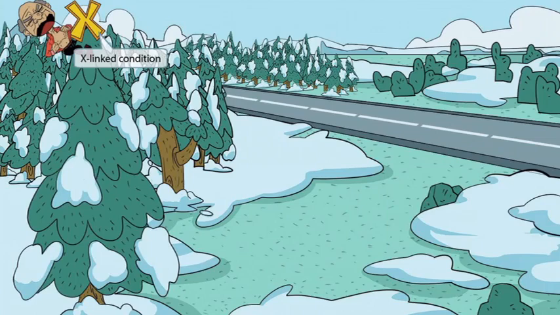Now, Grandpa's goal was to place this Christmas X on the top of the tree, as goes the tradition of his family. Although, normally the Christmas tree is in their house when they add this ornament to the top. Anyways, this X represents the fact that this is an X-linked condition.